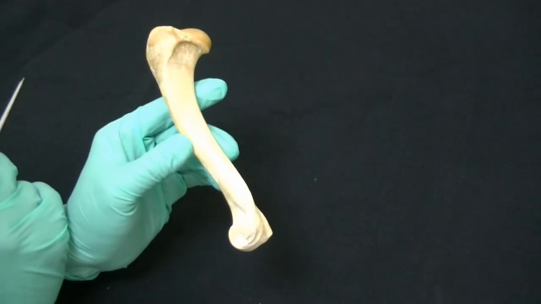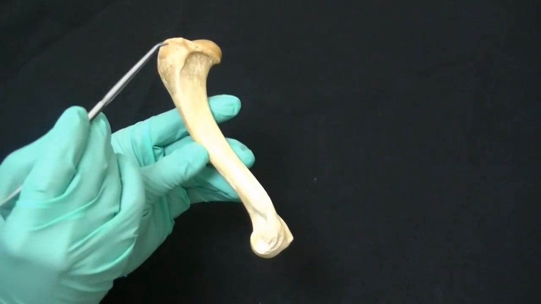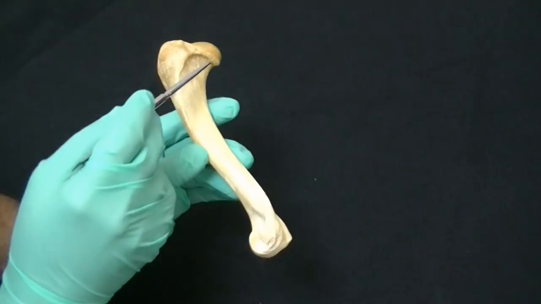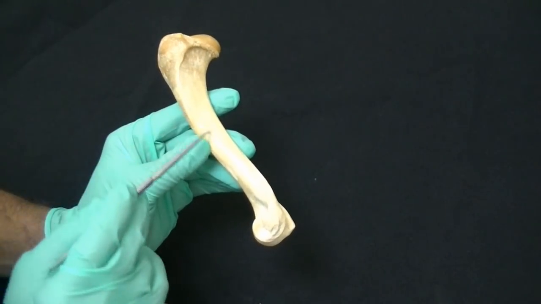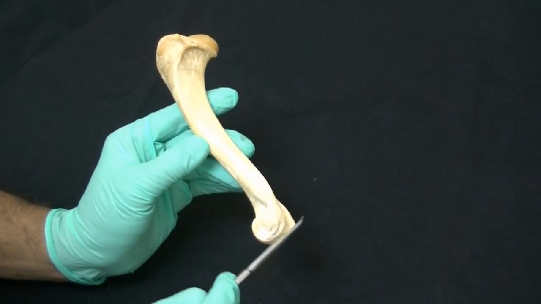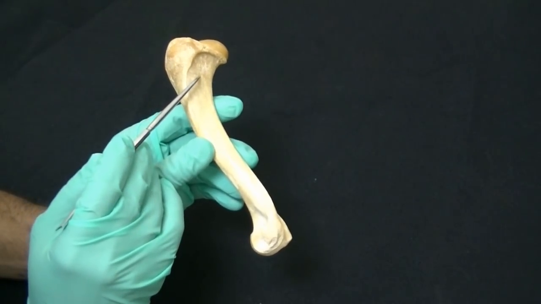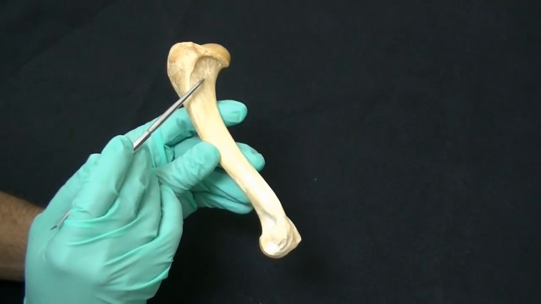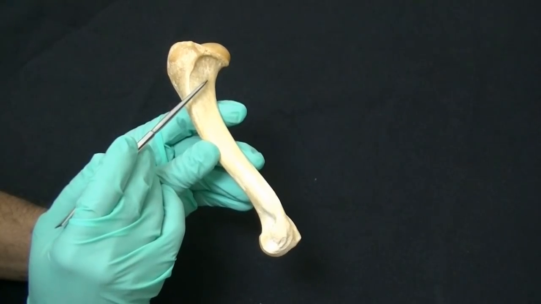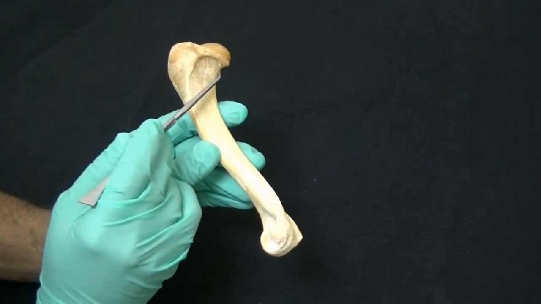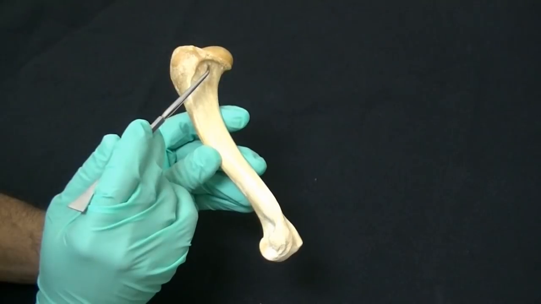Here we see the lateral view of the humerus of the dog. A typical long bone with proximal extremity, the shaft of the humerus, and the distal extremity of the humerus. The major structures on the proximal extremity are going to be two tubercles, the lesser and greater tubercle, and the head of the humerus. The neck is the constricted portion right below the head of the humerus.